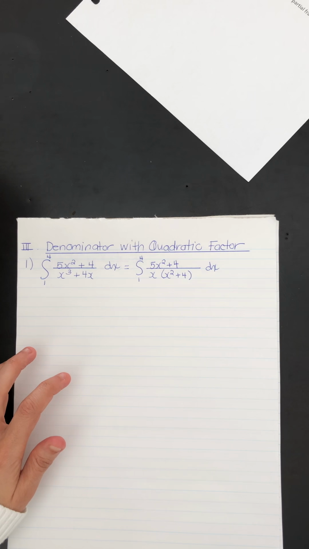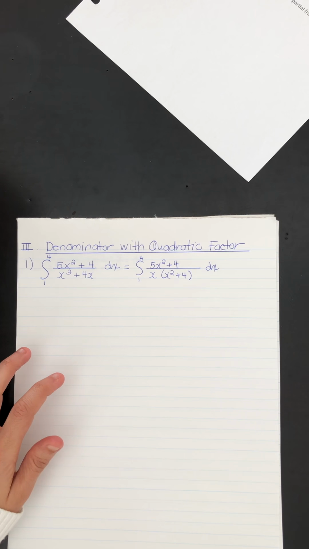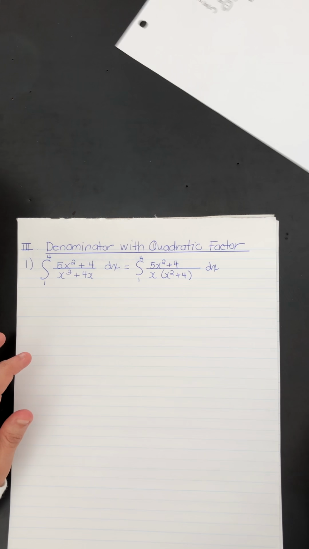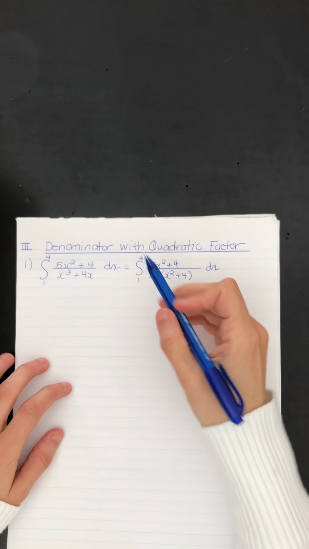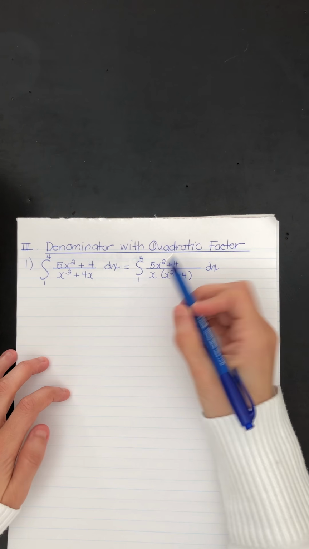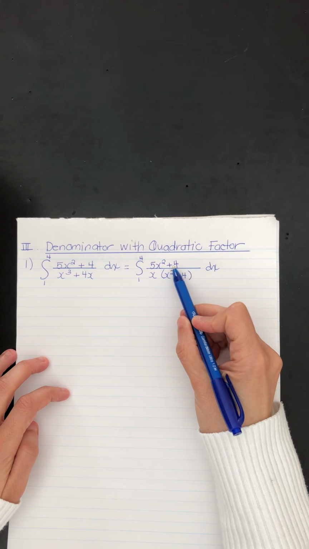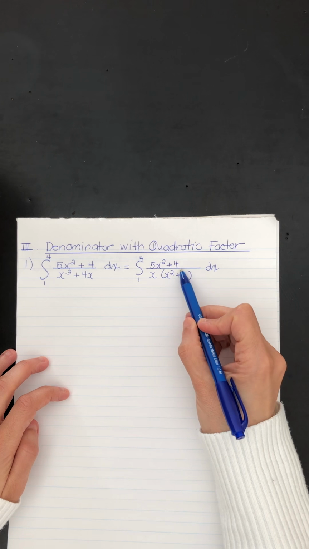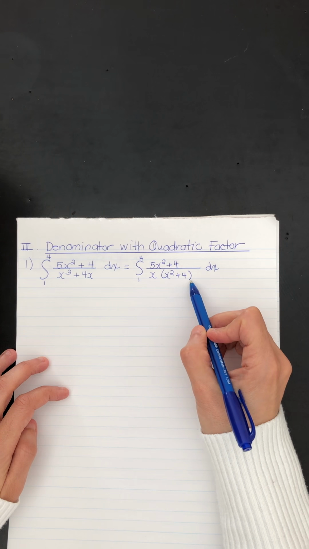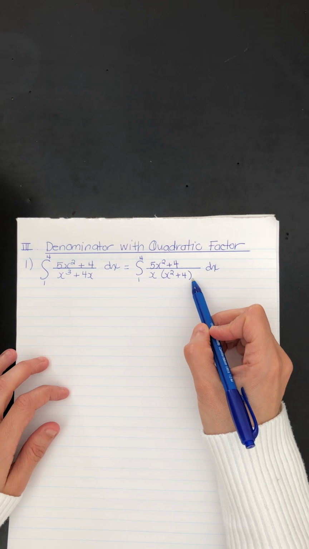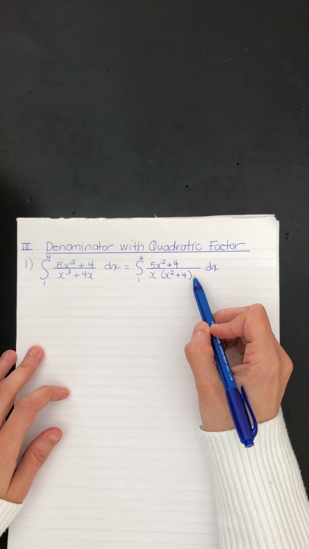So now, if we take a look at that denominator, we would consider this to be a linear factor and this to be our quadratic factor. Notice that this cannot be factored. There's no such thing as sum of squares factoring, only difference of squares factoring.